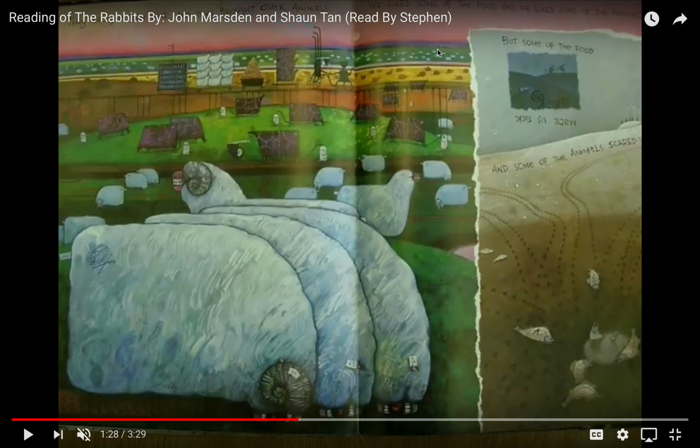And in the distance you have even more endless green grass, but filled with these sheep. So it's almost like the green and also the foreign animals, these sheep and cattle, are taking over the land and they're eating all of the food. If you read the text, it does say something like they brought other animals, we liked some of the food and we liked some of the animals, but some of the food made us sick.